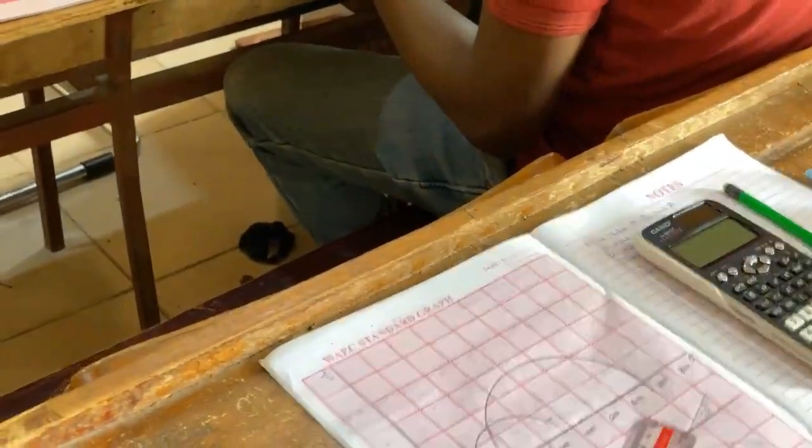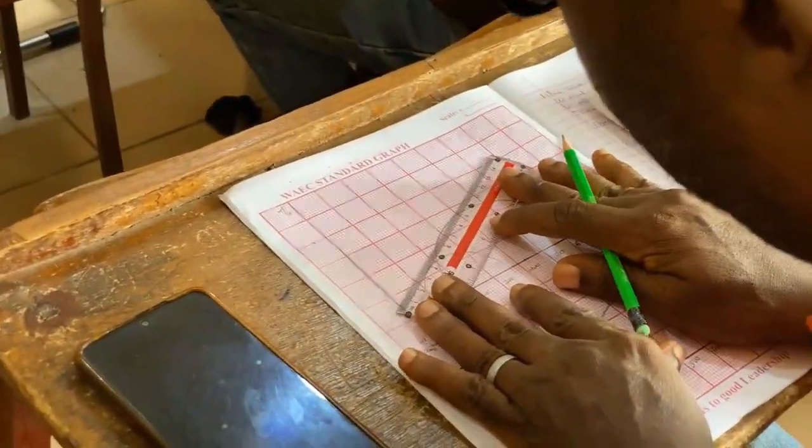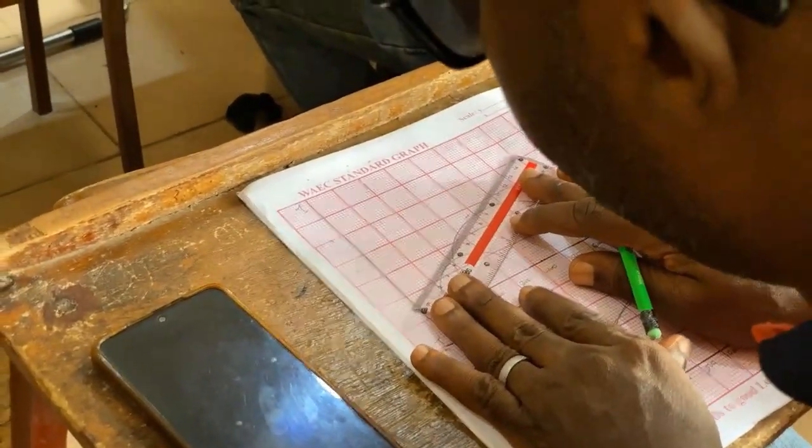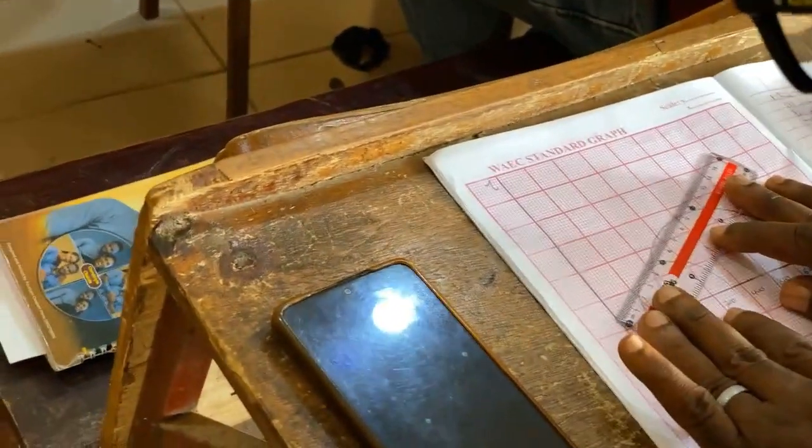So you guys wait till we finish this one. The compass like this must touch the tool.